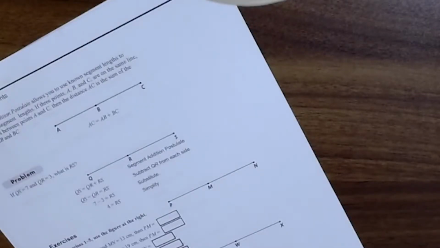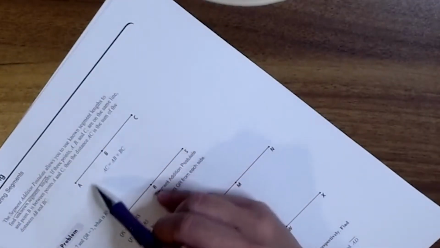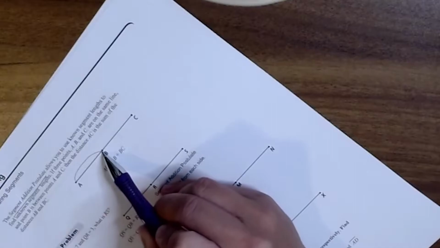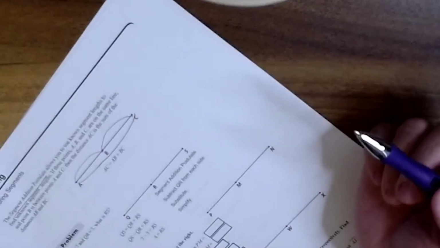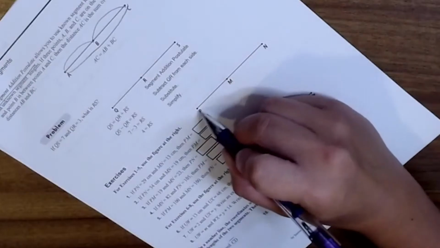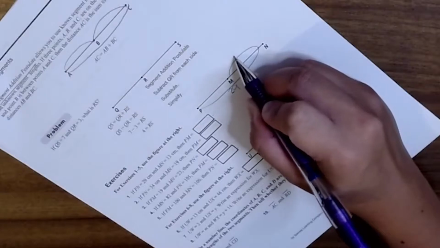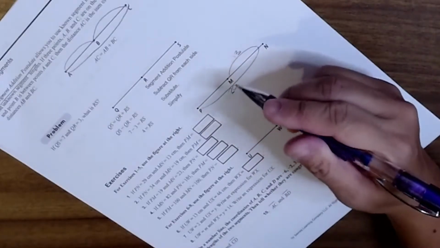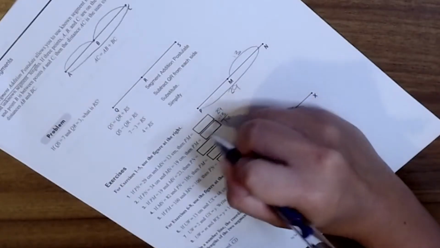All right, so we're going to head into a first section of geometry here, which is measuring segments. The segment addition postulate states that the distance from A to B plus the distance from B to C gives you the entire distance from A to C. So in this case, if PN, the whole length, is 29 and MN is 13, then P to M is 29 minus 13, which is 16.